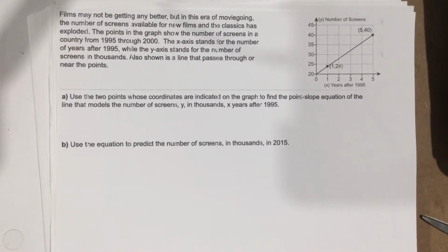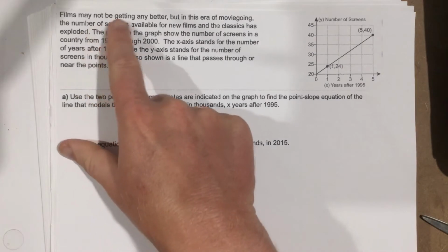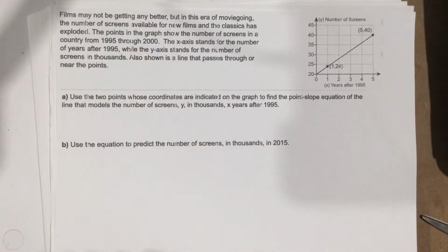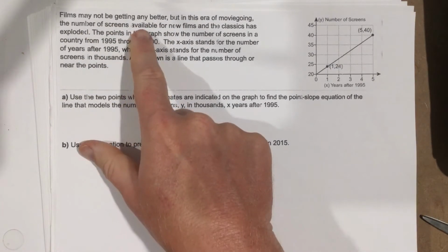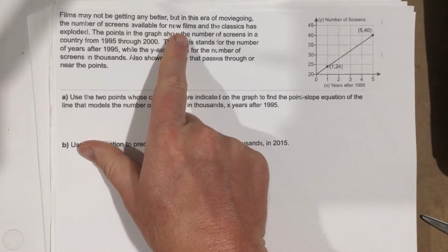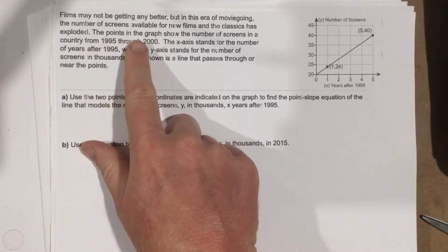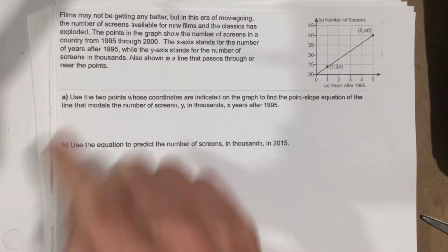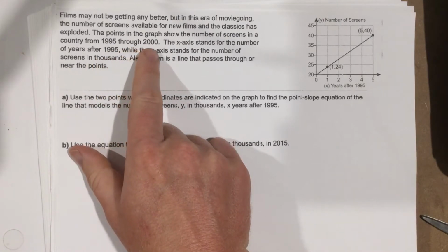This is problem number 6 from section 2.1. In this problem they say, films may not be getting any better, but in this era of moviegoing, the number of screens available for new films and the classics has exploded. The points in the graph show the number of screens in a country from 1995 through 2000.